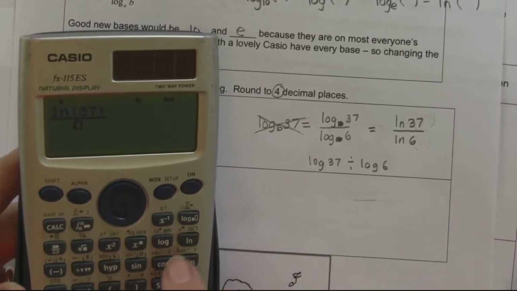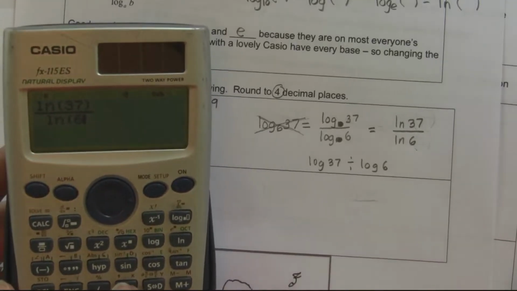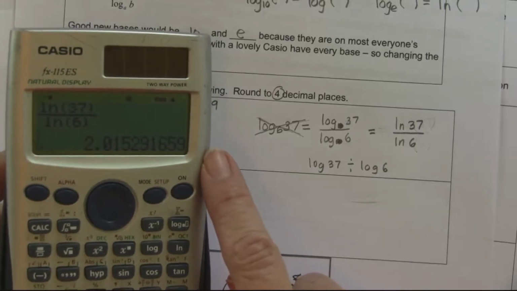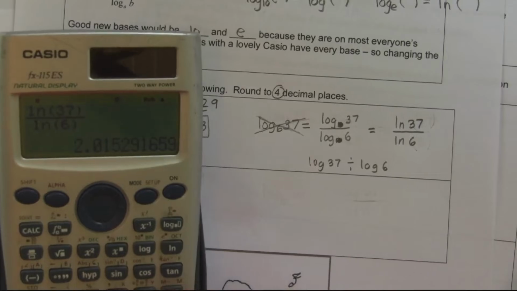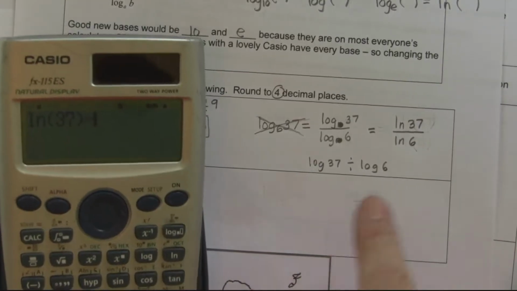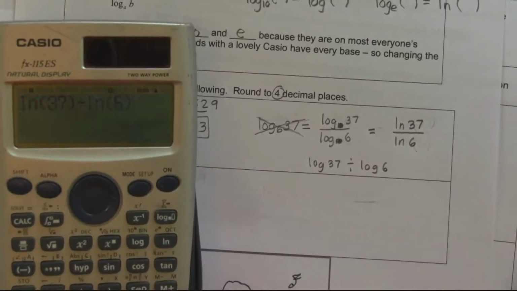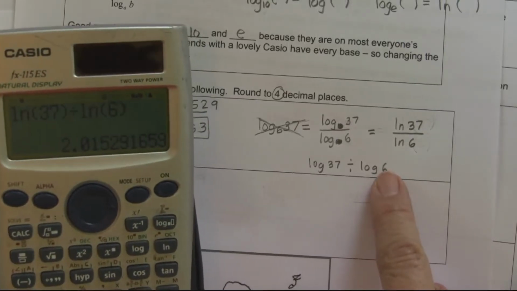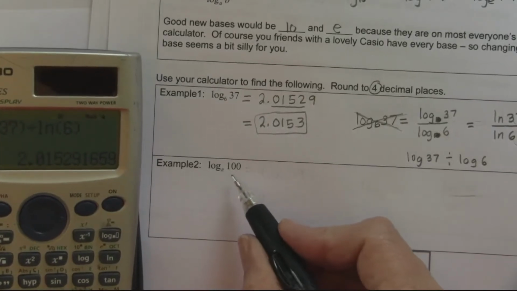I'm not writing down the answer over and over because it's the same answer. You get the same answer that we already had here. You would get the same answer even if you did natural log of 37 and then used the divide, natural log of 6. So if your calculator doesn't have the fraction key, then you can do the divide. That's exactly the same as how you would put this in here.